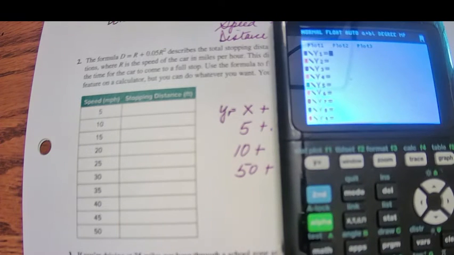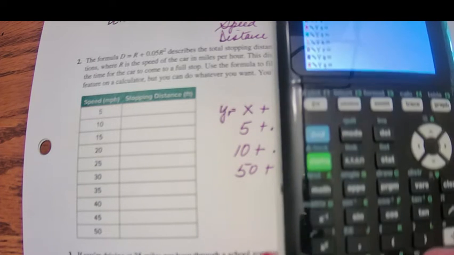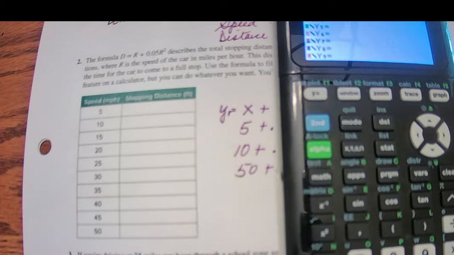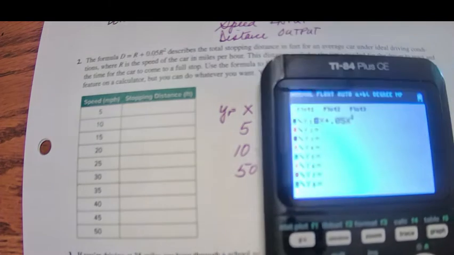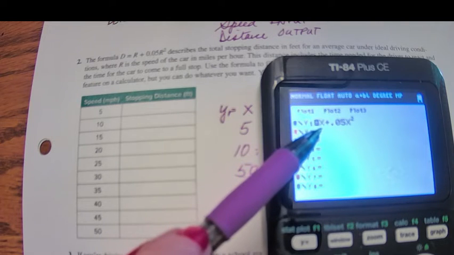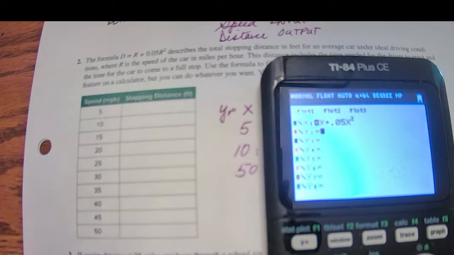So my equation is going to be X plus 0.05 X, and here's my squared button right here. And I'm going to press enter. So in my y equation, I have the speed plus 0.05 times the speed squared.